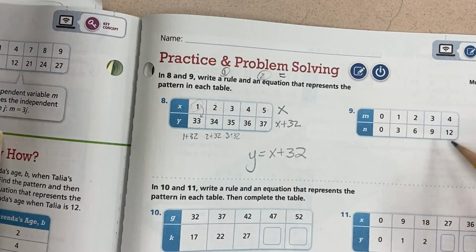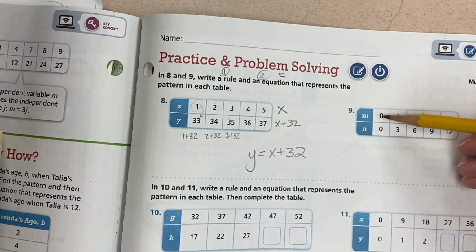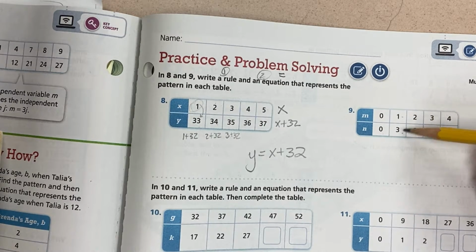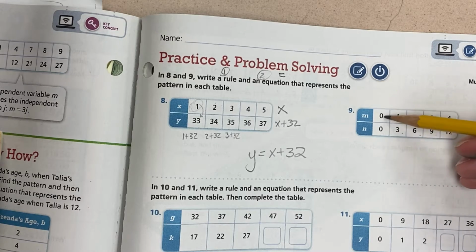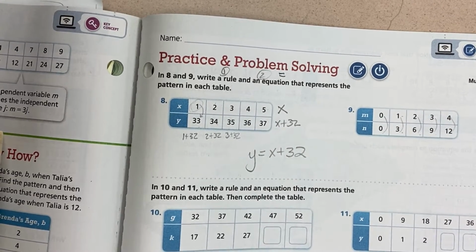Looking over here, again, it's a horizontal input-output table. So assuming that this is my input and this is my output, put this in, it spits this out. Put this in, it spits this out. I put this in, it spits it out. I put this in, it spits it out. So I really have to see what is the common relationship. What can I do to each one of these to get that output?